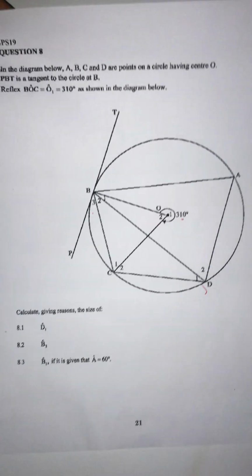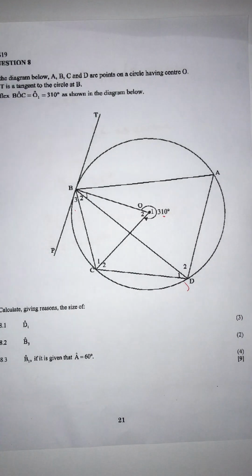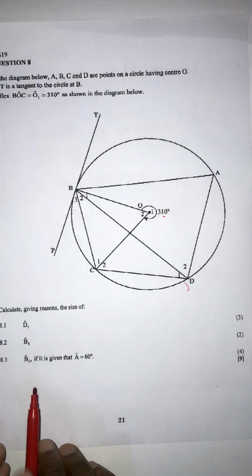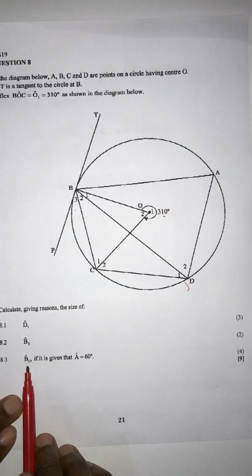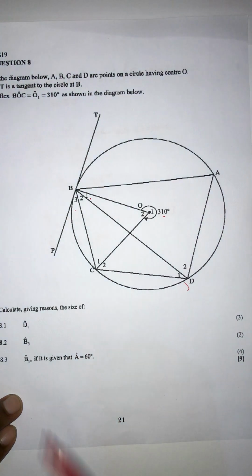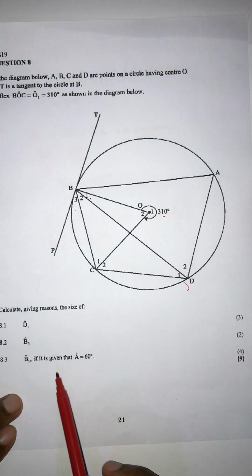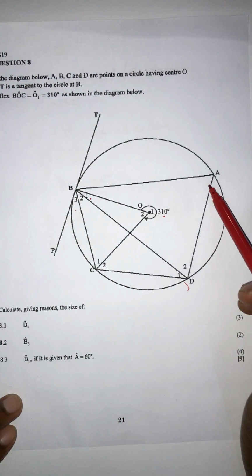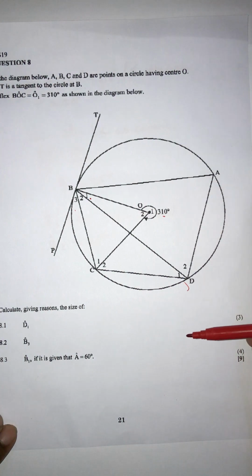Straightforward. Now let's check. There is a question now. They are saying calculate B1. Where is B1? Here is our B1 here. They are saying calculate B1 if it is given that angle A is 60 degrees.